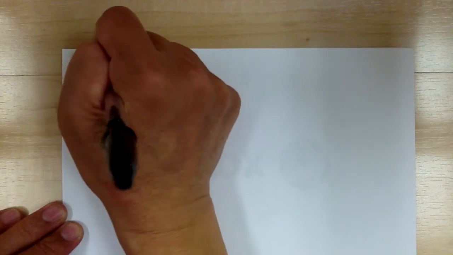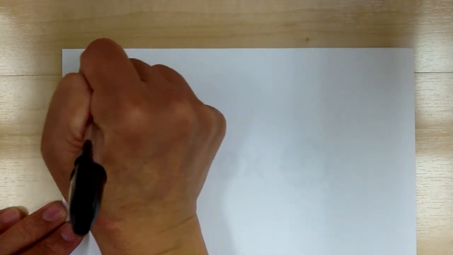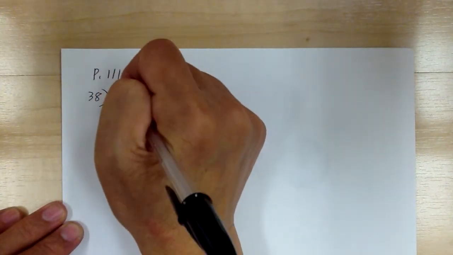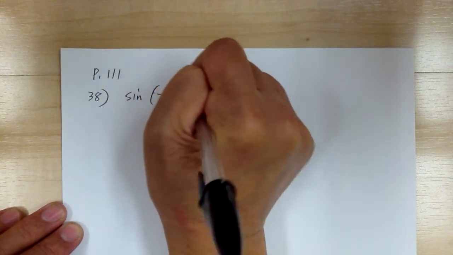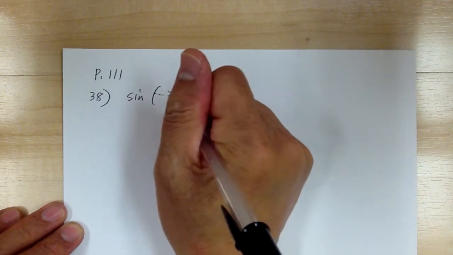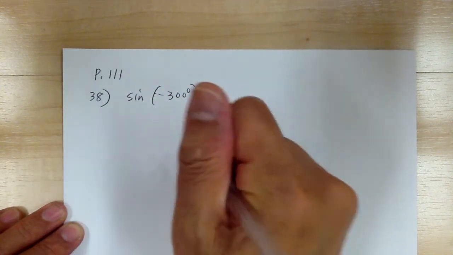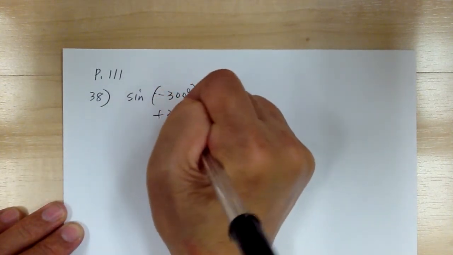Okay, let's go to number 38. You have sine of -300 degrees. Now, if you don't like the negative numbers, you use a coterminal angle, so you add 360.